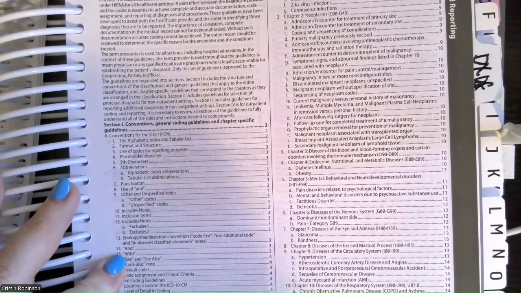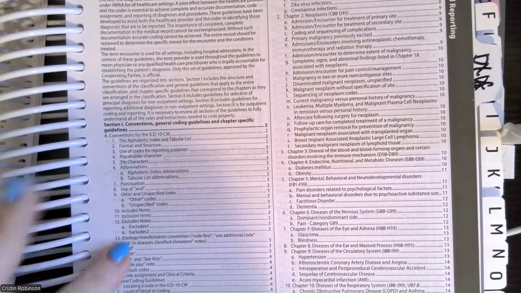Okay, so with means that it is associated with, could be due to, or in another condition. So just make sure that you know your guidelines.